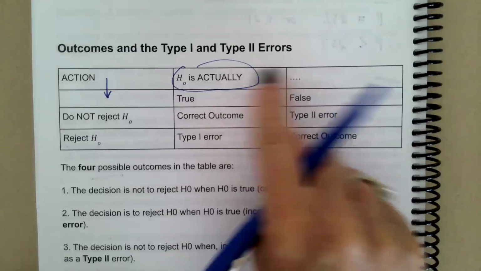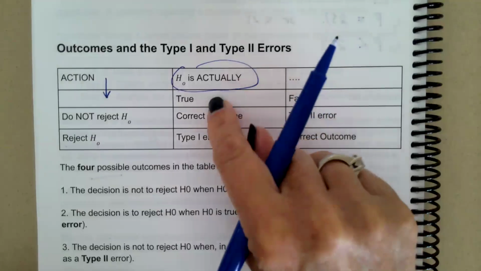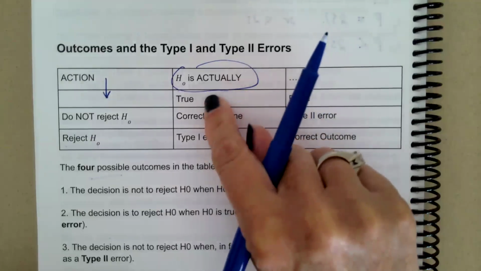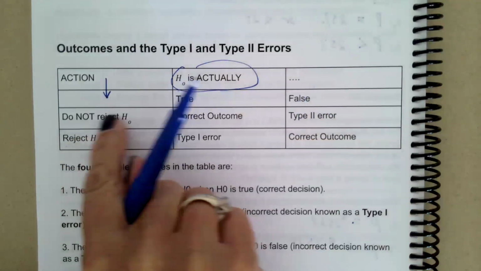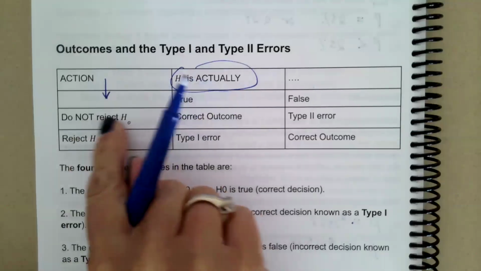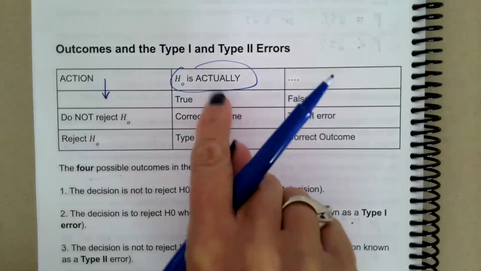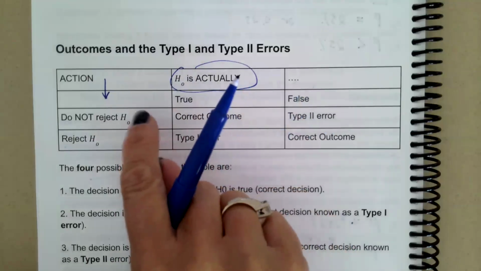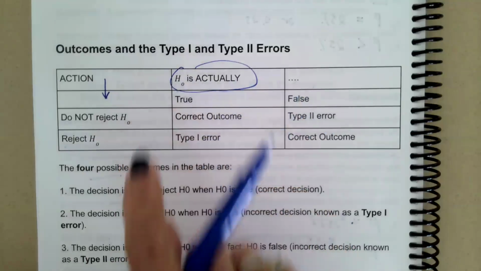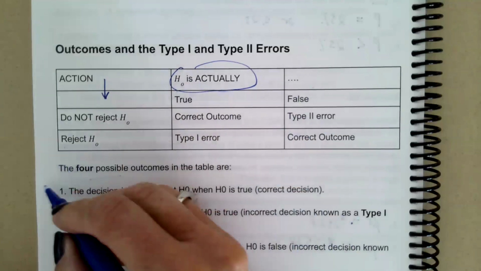So up here we could have, it's true, the person is actually innocent in real life, and the jury did not say that they're guilty. Okay, so that's a correct outcome. They were really innocent, and the jury did not say that they were guilty. That is a correct decision.